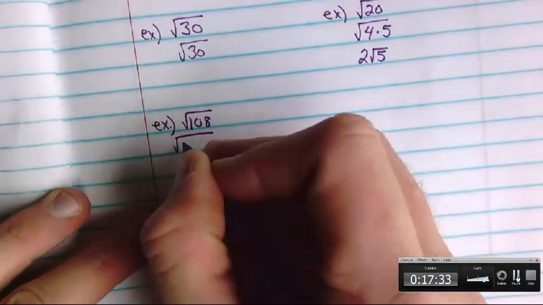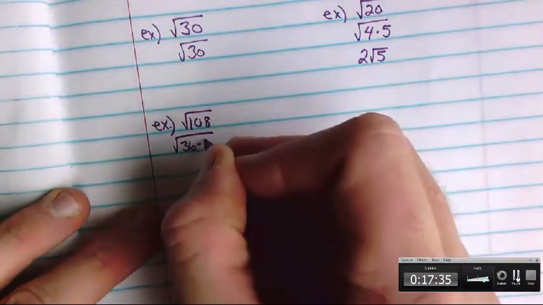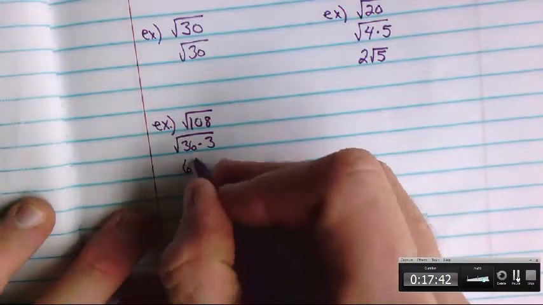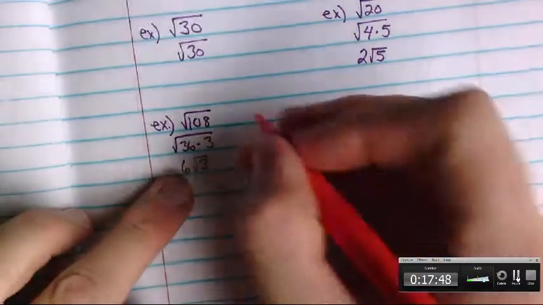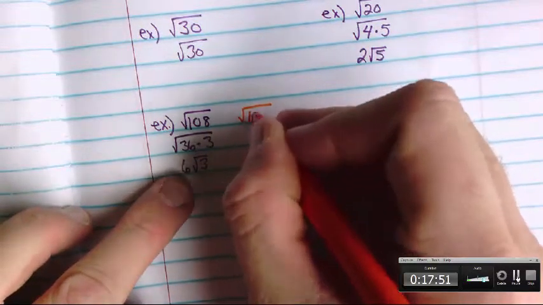Matthew, go ahead. 36. 36 is the largest one. 36 goes into 108 how many times? 3 times. So what's the answer? 6 radical 3.